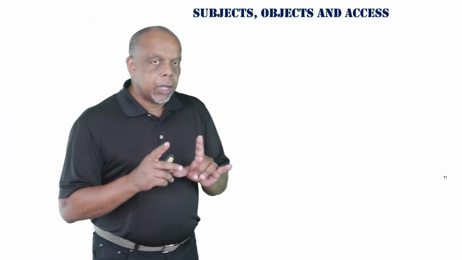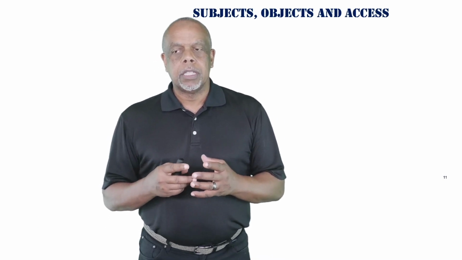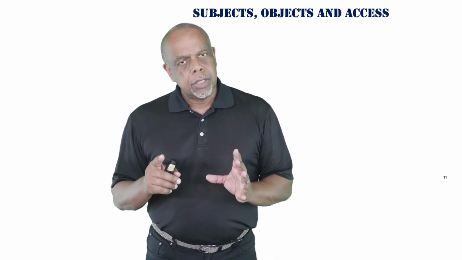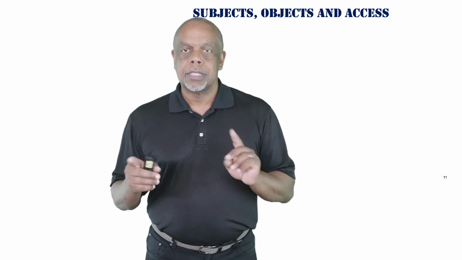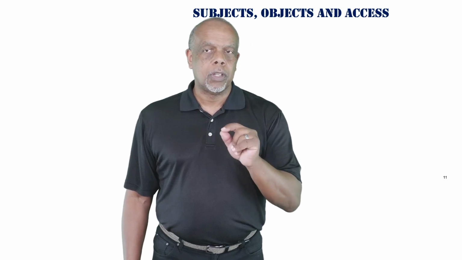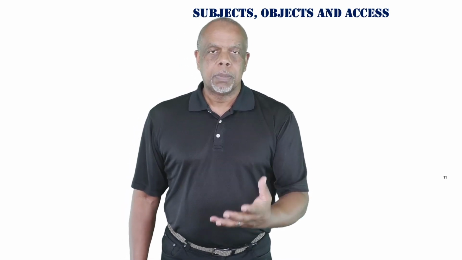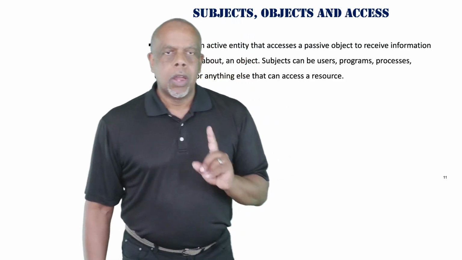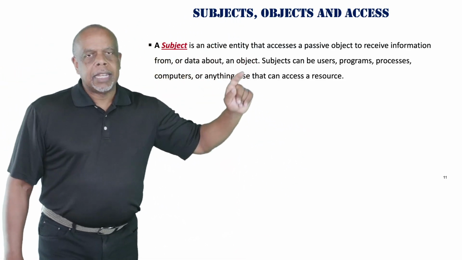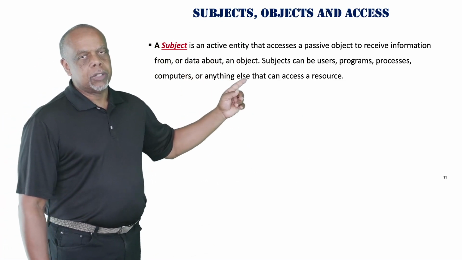The first thing we have to understand, and this is important, especially if you're just starting to get into the cyber environment, is understanding subjects, objects, and access. That terminology, you're going to see it in multiple places, and if you don't quite grasp it, you're going to get a little confused. Then you're going to come back and blame me because I didn't explain it well, and we don't want that to happen. All right, so what is a subject? A subject is an active entity that accesses a passive object to receive information from or data about an object.